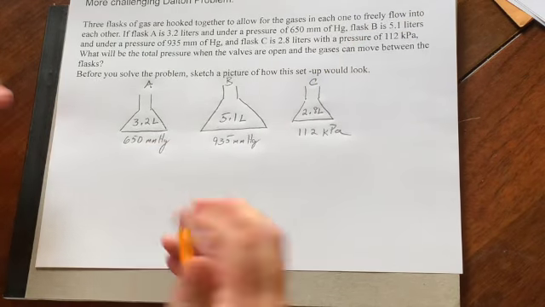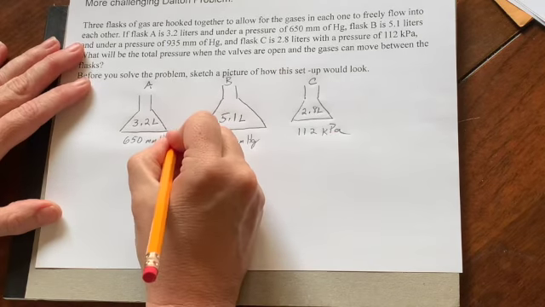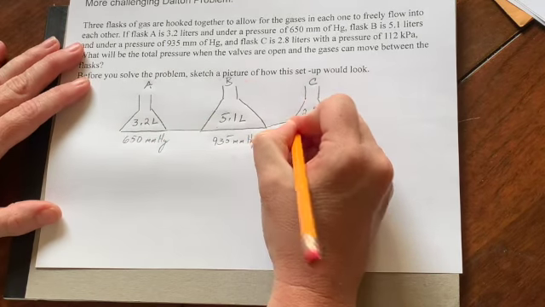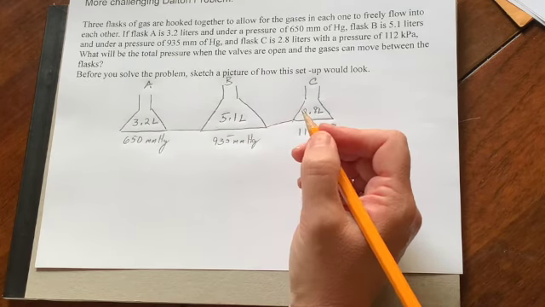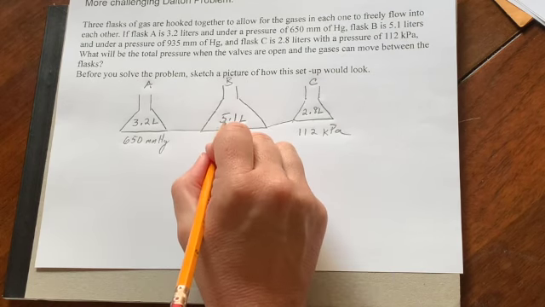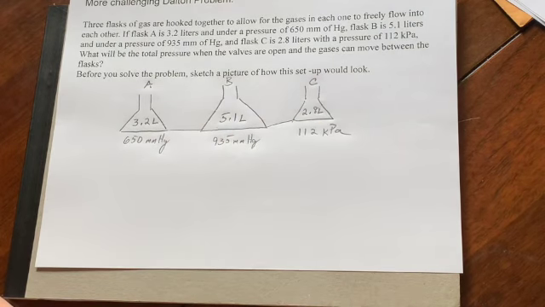All right, so we have these three flasks, but we have a way to connect all three. They're not connected yet, but when we do connect them, the volumes are going to be the addition of all of these three. So what we need to do to solve this problem is actually use several of our gas laws. So let me have your calculators out, please.